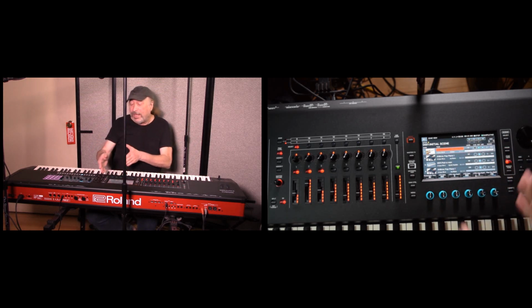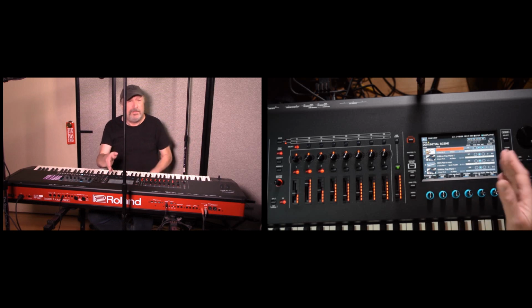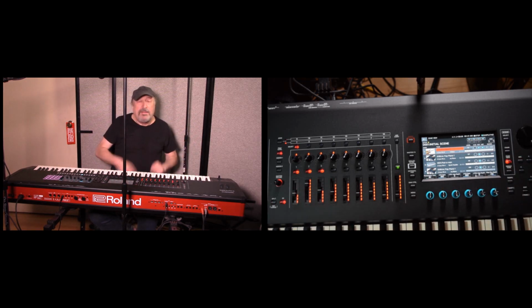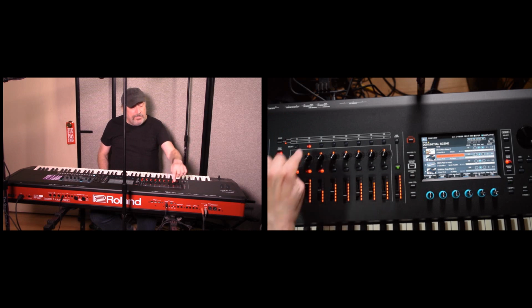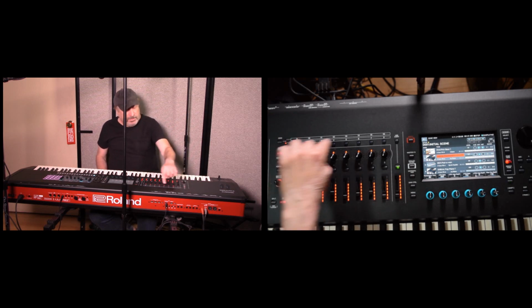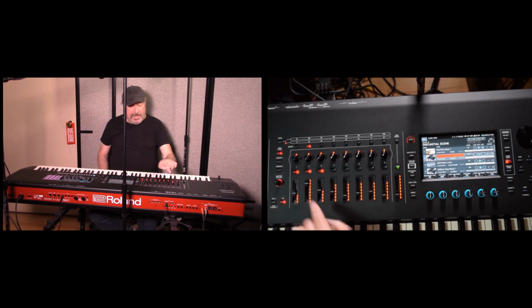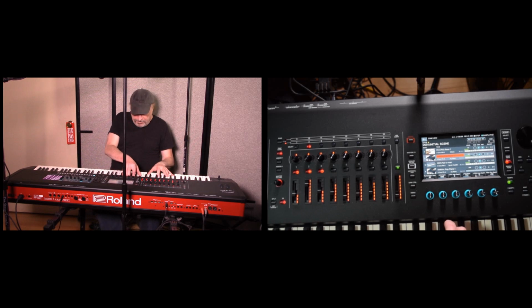So any changes that I make over here in the display are going to happen just to that track right there. Okay? And if I want to just focus on the piano, I'll select that up here with the select button, and as long as that's lit, I'm hearing it within the context of this mix.